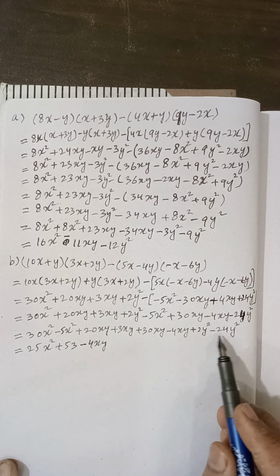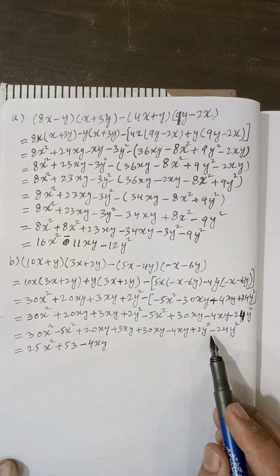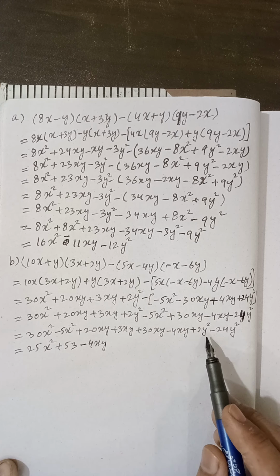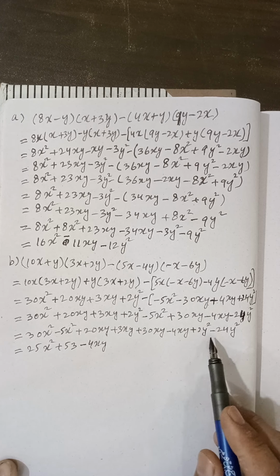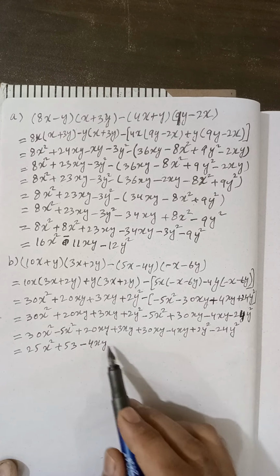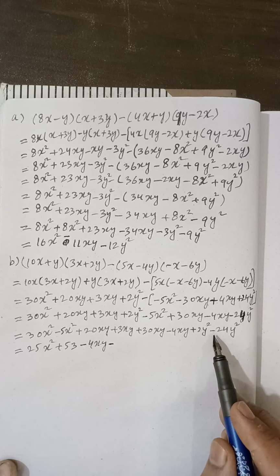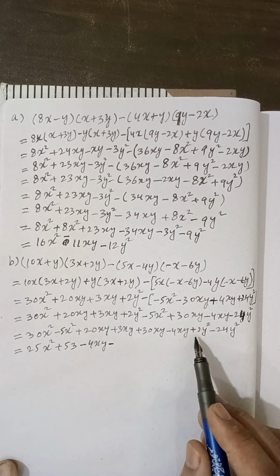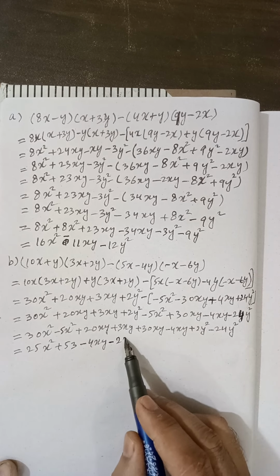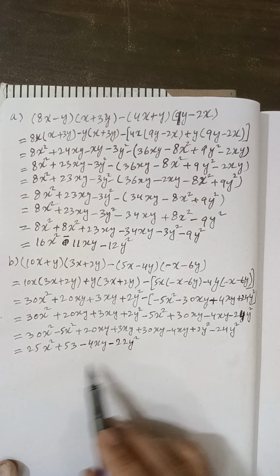Now for these two, you see that minus 24 and plus 2 are the y square terms, and they have different signs, so we will subtract. After subtracting, because the bigger term contains a minus sign, I will write a minus sign here, and from 24 you will subtract 2. The answer is 22y square.